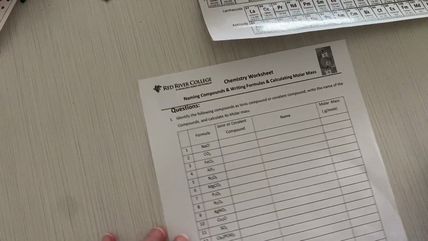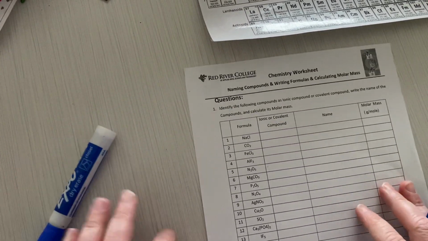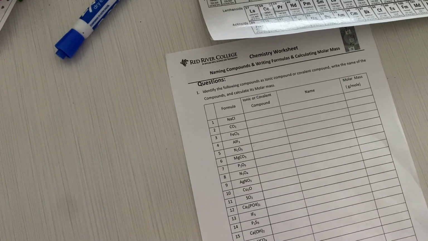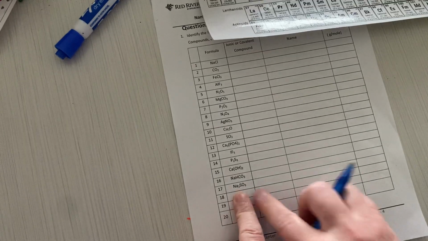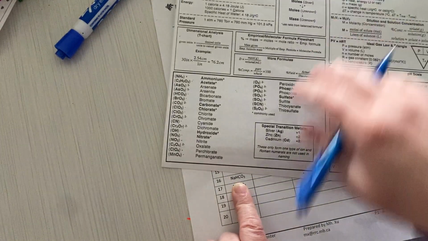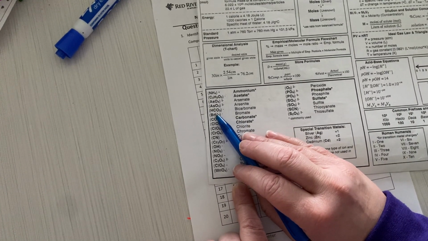Okay, so if we pick one of these, let's go ahead and do number 16, NaHCO3. Now, if I look on the back, HCO3 is a polyatomic.